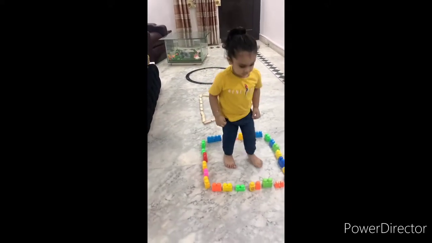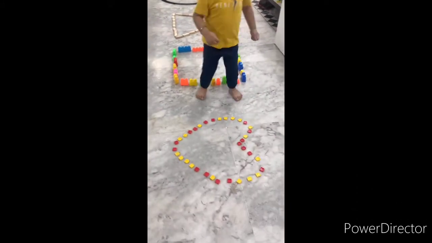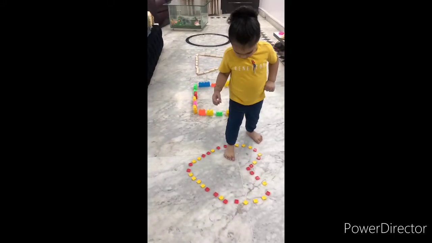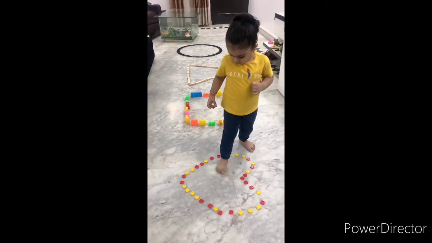Square. Jump into square. Which shape is this? Okay. Jump into heart. Yes, jump!